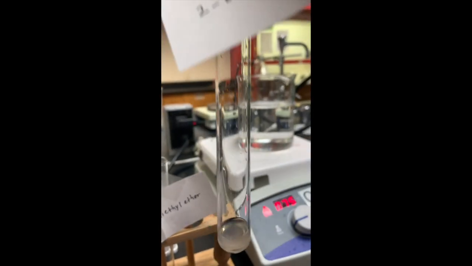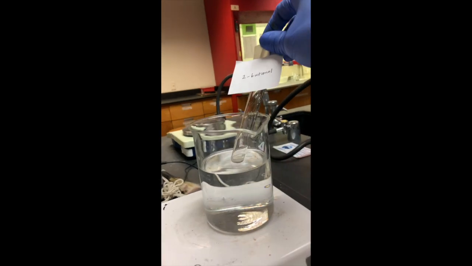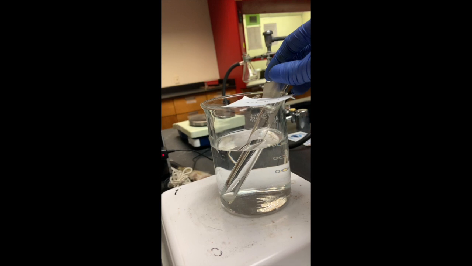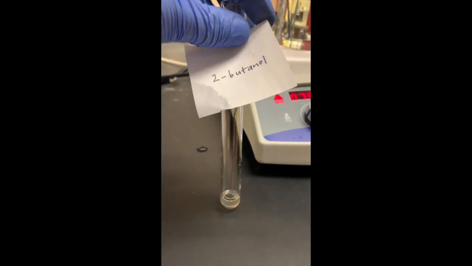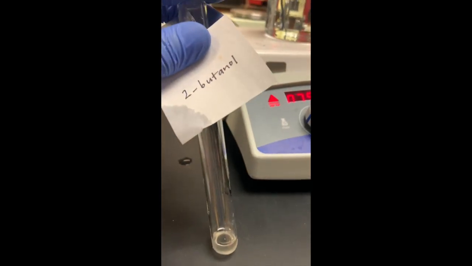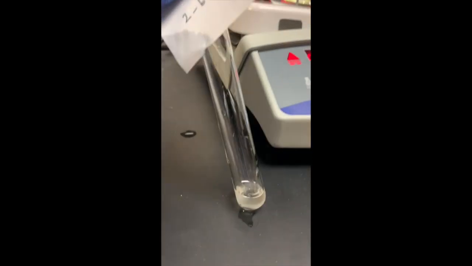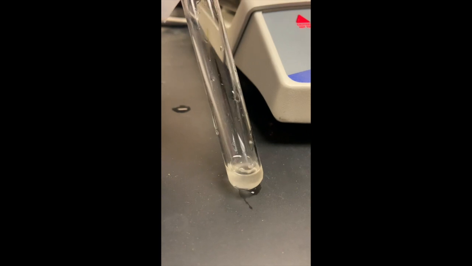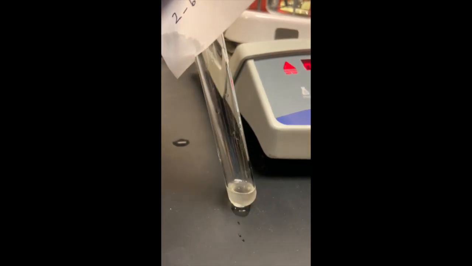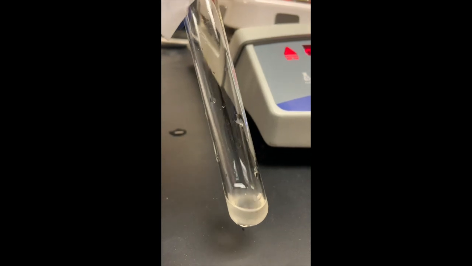I'm going to put this into my water bath. All right, it's been about 6-7 minutes. So my 2-butanol has been resting in its warm bath, and I do see a precipitate that formed with the Lucas test, which is what I was expecting to see.